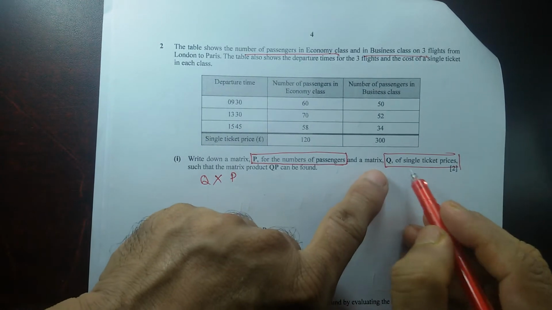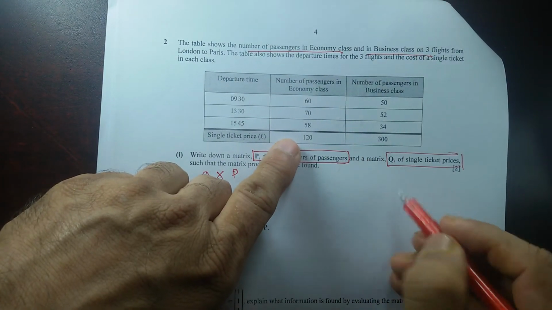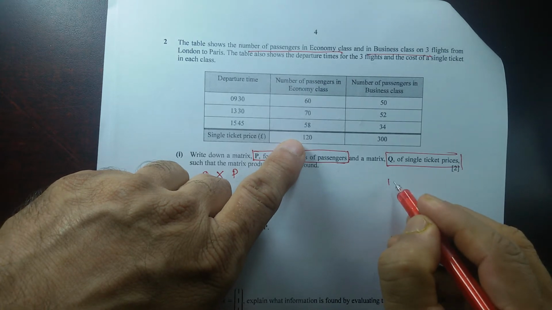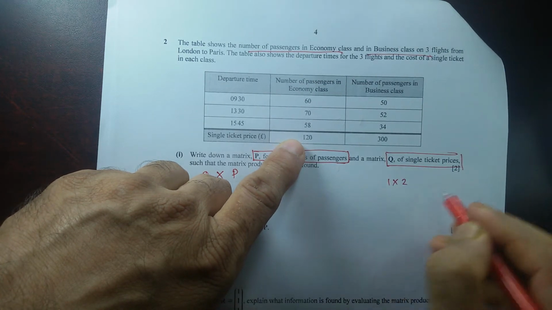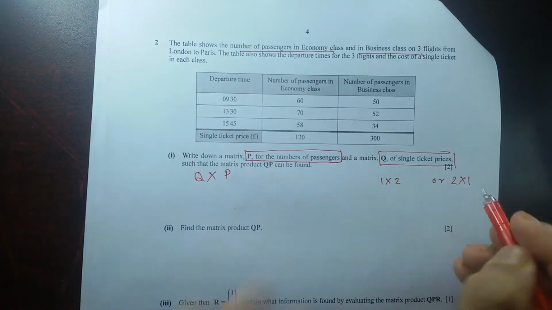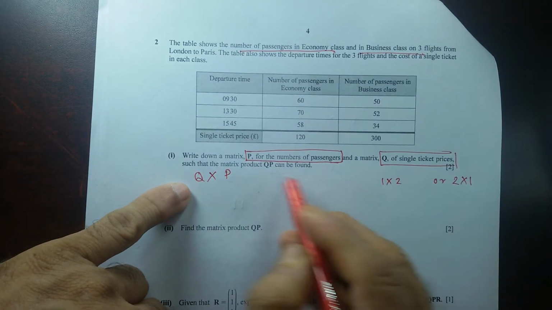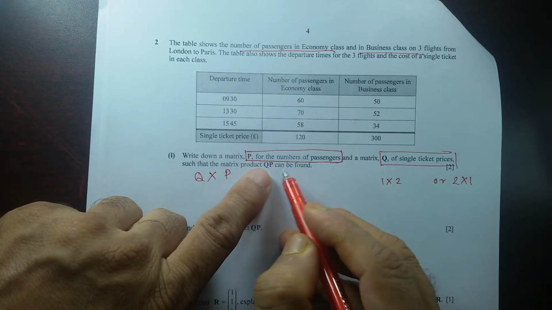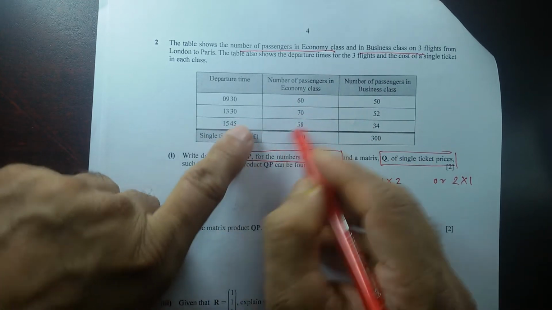Now, for Q I have 2 prices, so I can write the matrix in the order 1 by 2 or 2 by 1. Q is first, and then P, which has 2 rows and 3 columns.